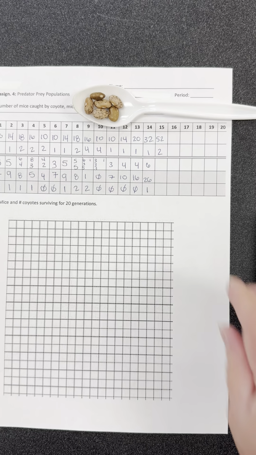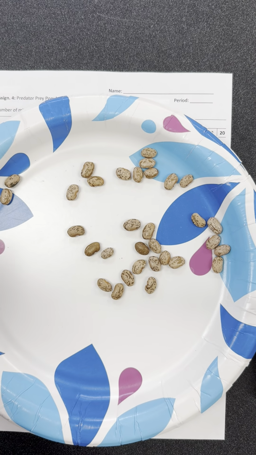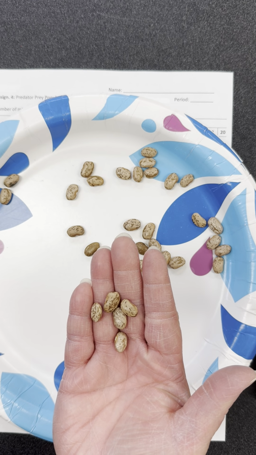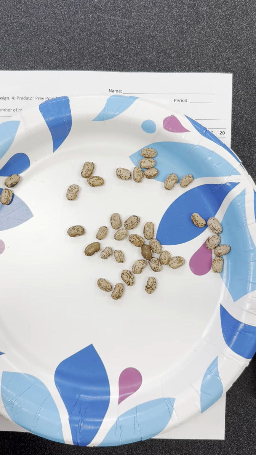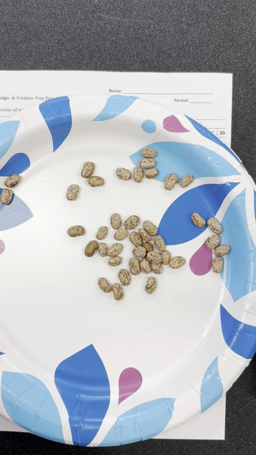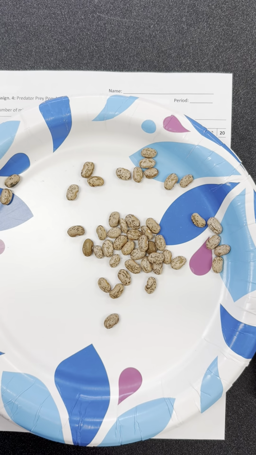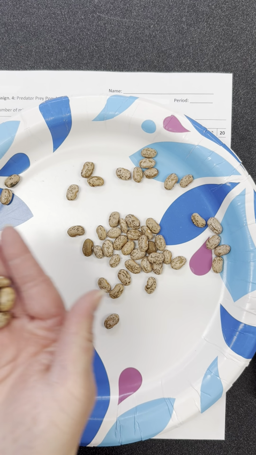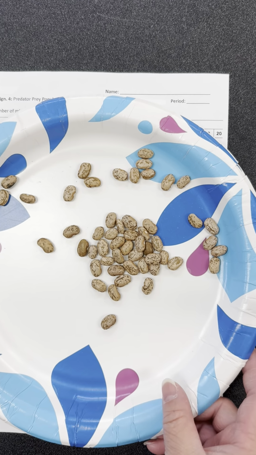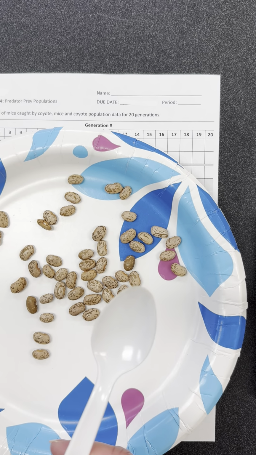That's a lot. We got to count out 20 more. 20 more beans to add to the mix. Here's 5. There's 10, 15, and 20. Okay, we've got 52 mice here, and we have 2 coyote.